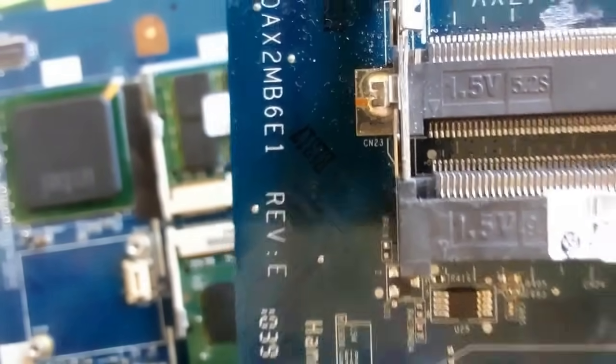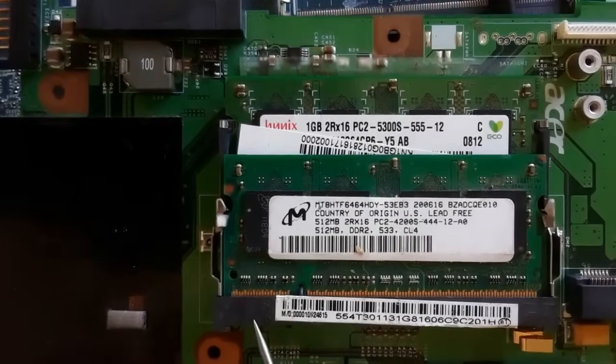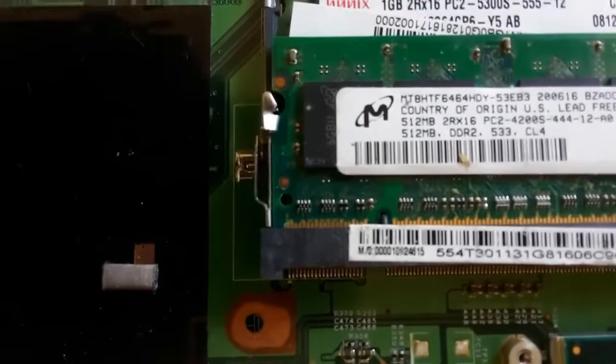So as I told you before, there are many types of random access memory, and for every type of RAM there is a specific working voltage. Okay, so let's see this motherboard also. Let's see the type of this RAM.